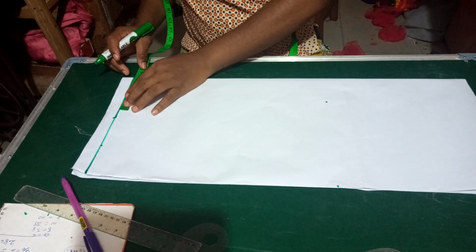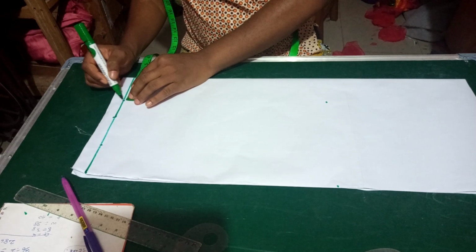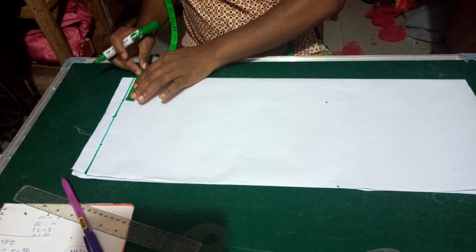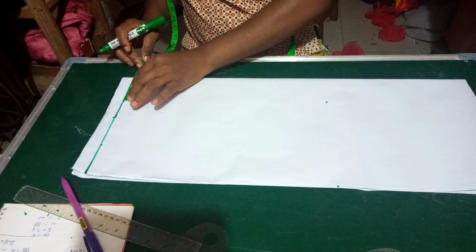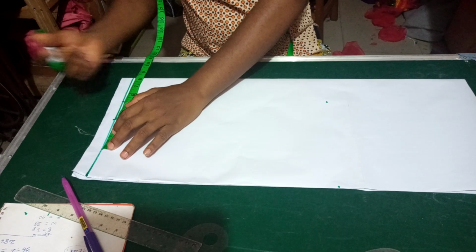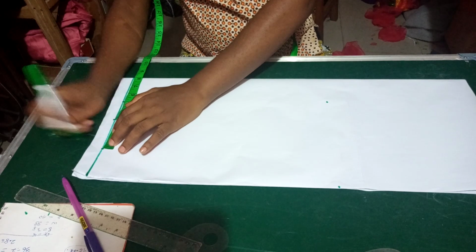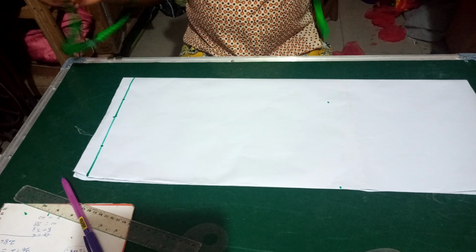So for our neckline, I'll be taking 3 inches. From this 3 inches is where I will be taking my shoulder slant from. So usually we would just take it like 3 inches, 5 inches. That's a total of 8 inches for the shoulder. So the shoulder measurement 16 inches divided by 2, we have 8 inches.